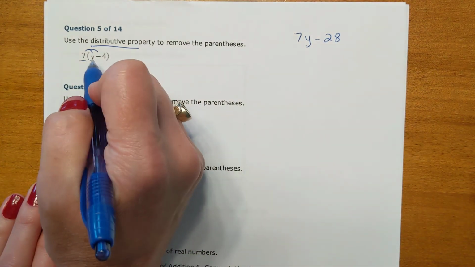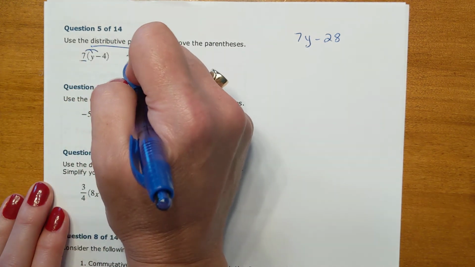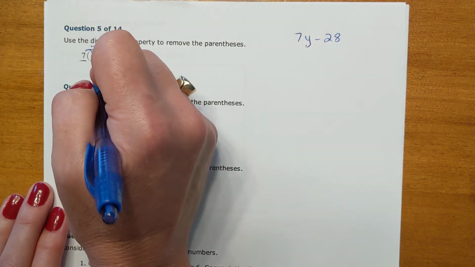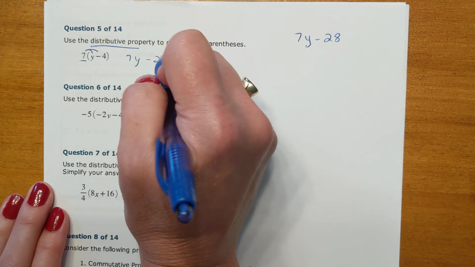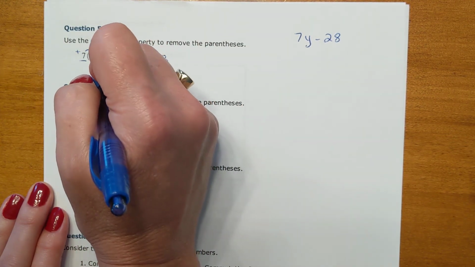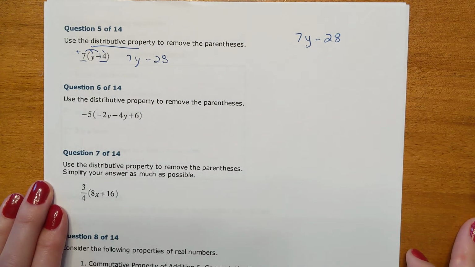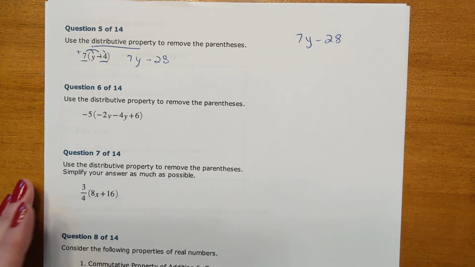There's 2 terms inside the parentheses, y and negative 4. 7 times y is 7y, and then 7 times minus 4 is minus 28, because it's positive 7 times a minus 4, or you could say plus negative 4 if you wanted. 7 times negative 4 is negative 28 or minus 28. Minus and negative are kind of the same thing. Number 6, use the distributive property to remove the parentheses.